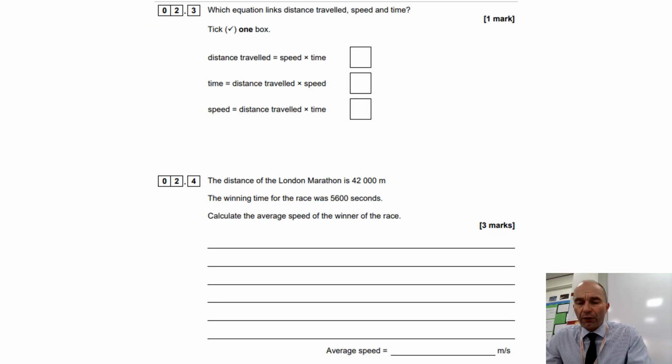Okay, question 2.3. Which equation links distance travelled, speed, and time? Again, you've got your formula sheet to look at. Distance travelled is speed times time. Again, should be another easy mark. And then for question 2.4, we just need to use that formula. So you've got distance equals, well, I'm just going to write V for speed, multiplied by T for time.